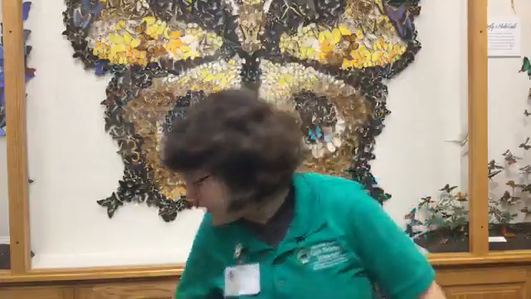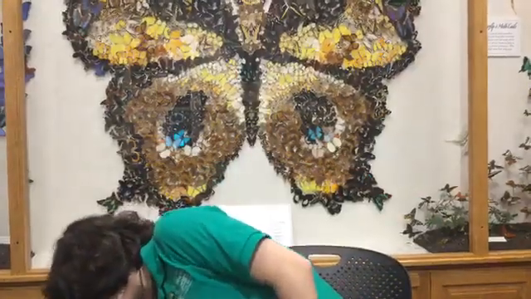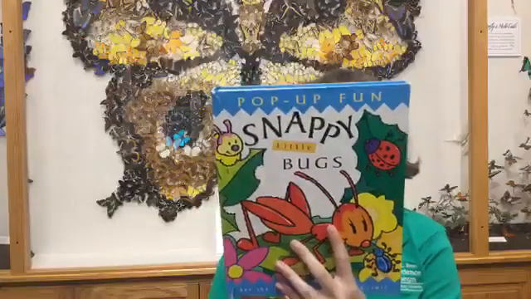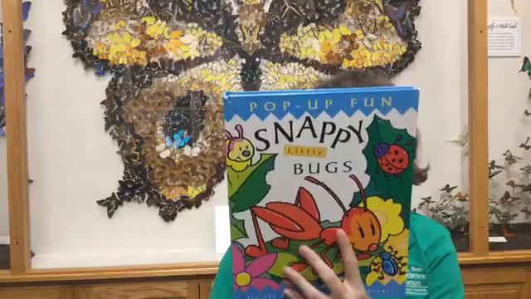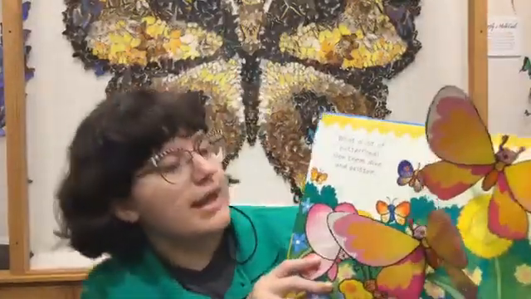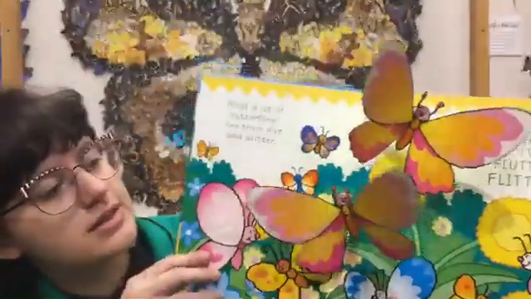We are going to read another book. This one's pretty fun. This is a pop-up book. This one is called Snappy Little Bugs, and it is by Claire Nielsen and Doug Steer, and it's published by Millbrook Press. So we're going to see some fun bugs jump out of the pages here. Ooh, right at the beginning. Okay, what kind of insect do we have here, guys?